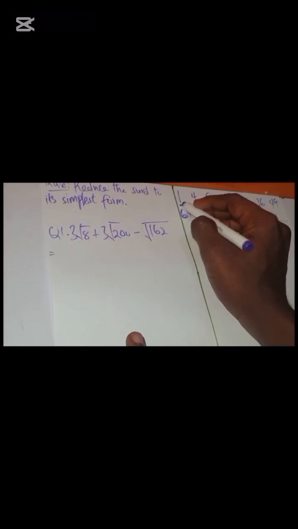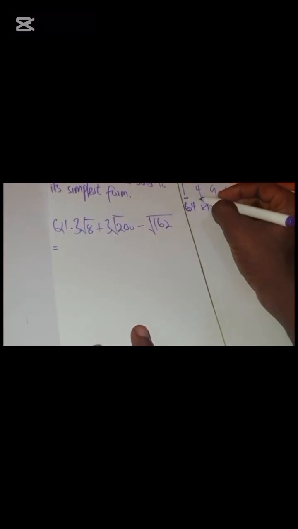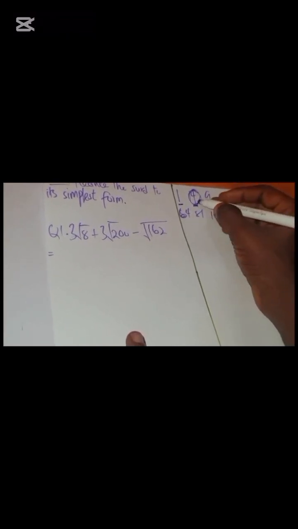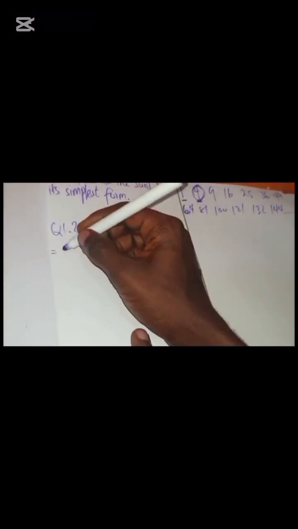Like I said in my previous video, first of all you must find the highest perfect square. In this case 8 is divisible by 1, but that's not the highest perfect square. And 8 is divisible by 4, and we can pick that one because this will be our highest perfect square.